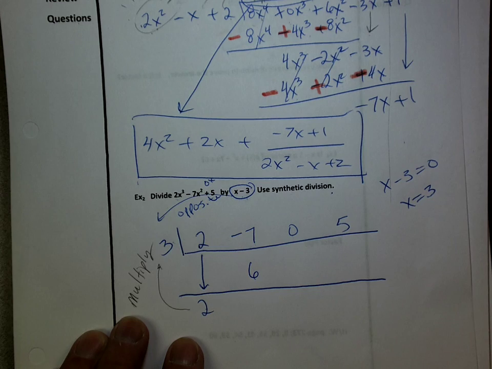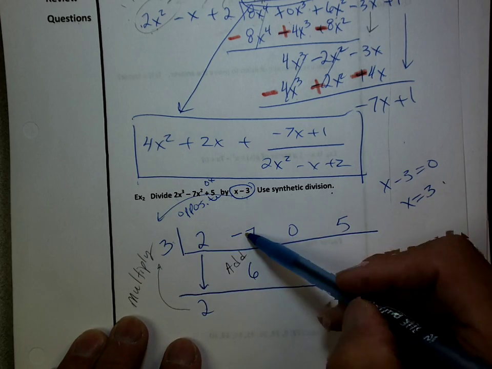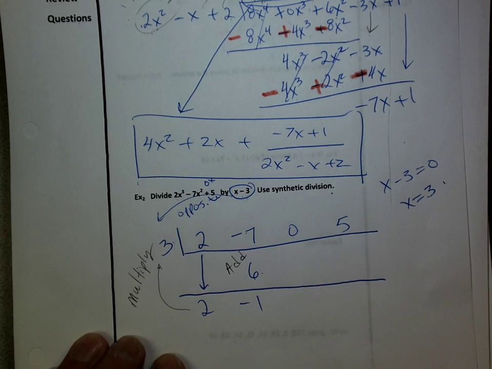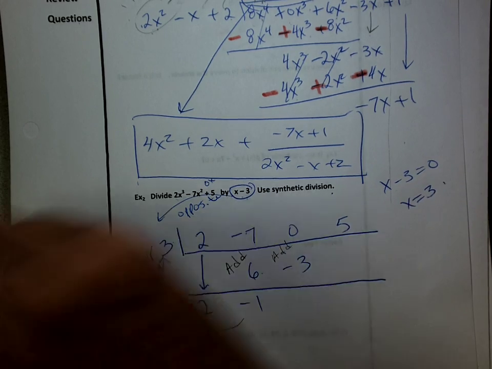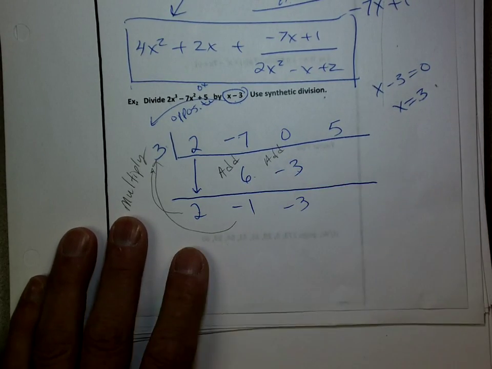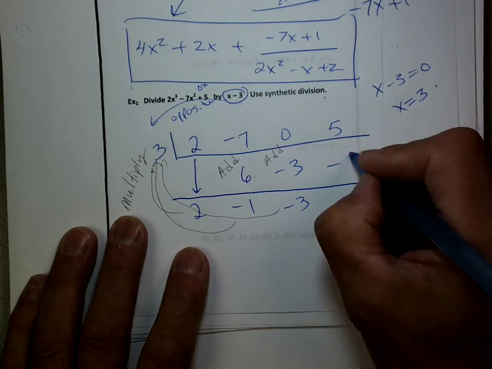And I don't subtract. What I'm going to do is add. And the reason I add is because I've already changed the sign, okay? So I'm going to add. Negative 7 plus 6 makes a negative 1. And then I'll multiply. I get a negative 1 times 3 is a negative 3. And then again, I'm going to add. I'm going to go 0 minus 3 is a negative 3, and again I will multiply. Negative 3 times 3 is a negative 9.